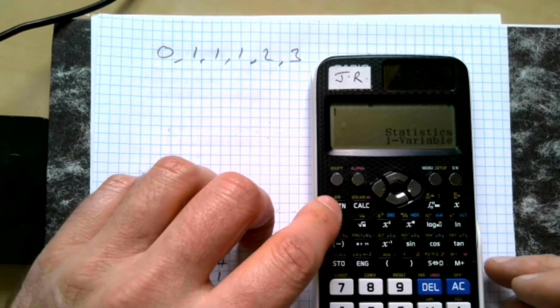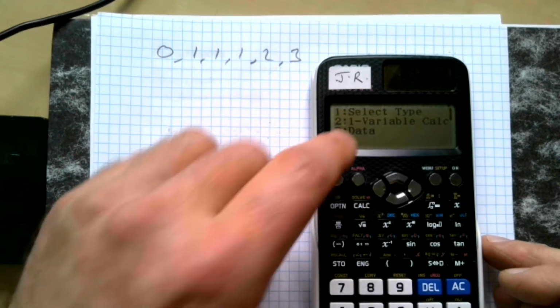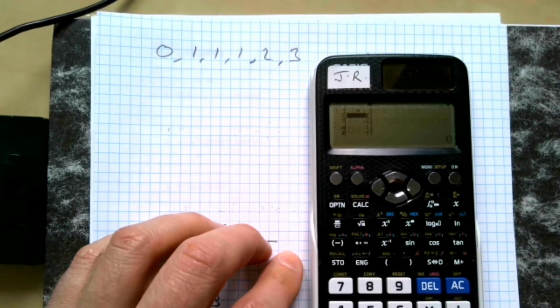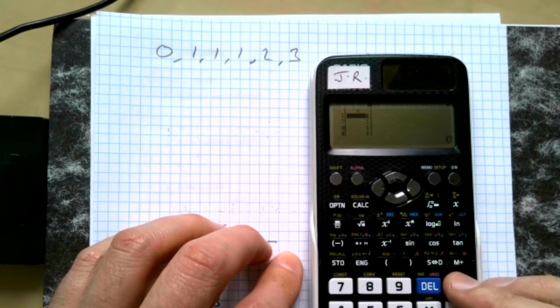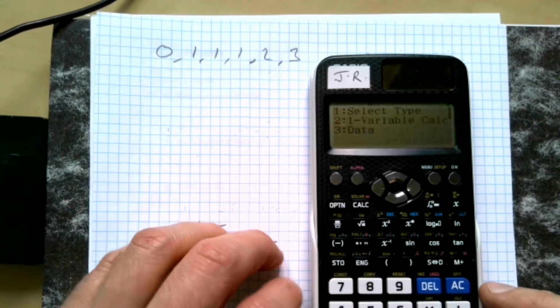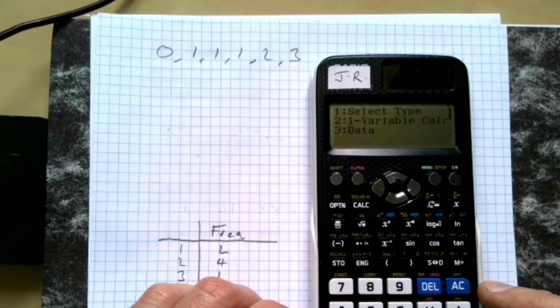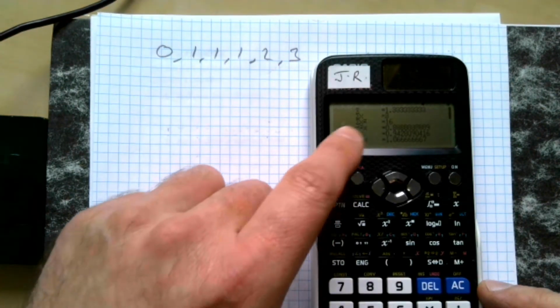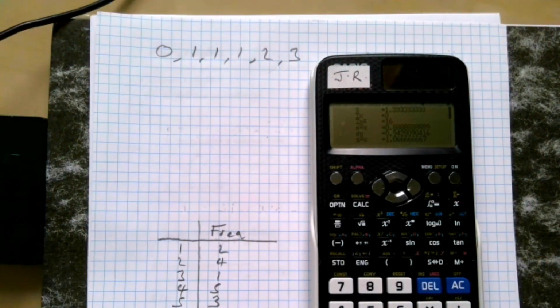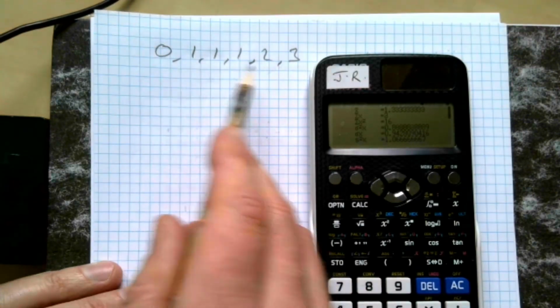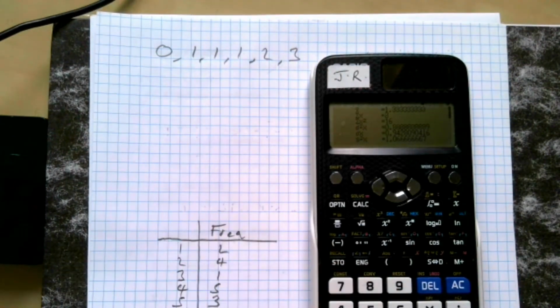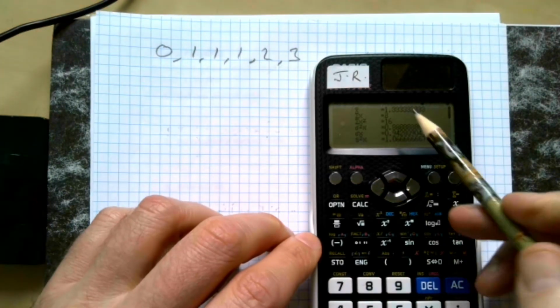And then if we go to option and we go to 3, you will see our data again. If we then go to option again and we want one variable calculation, so it's 2, we're going to press here. This gives us all the information then that we need. You hopefully recognize this from the last video for the bits and pieces that we were doing. We were trying to work out the standard deviation, so hopefully it's given us the same answer.